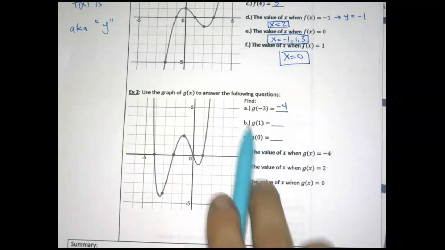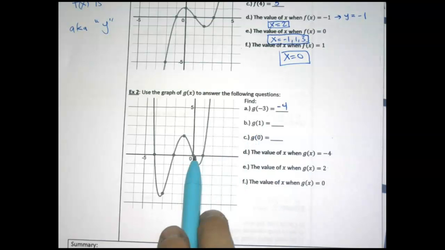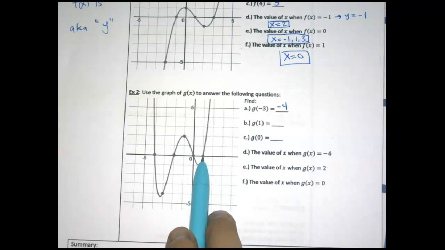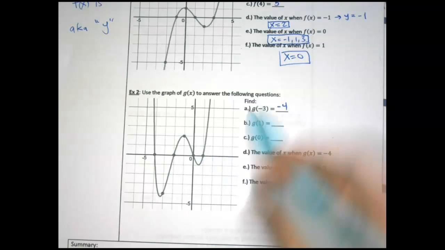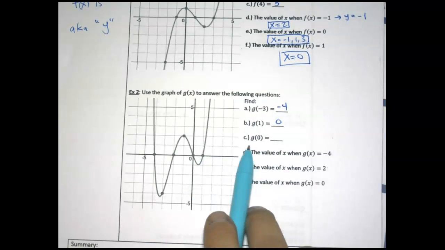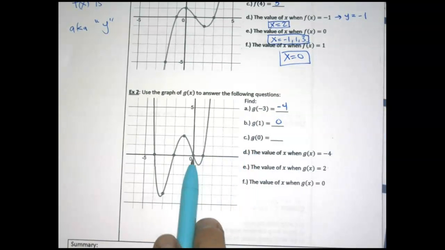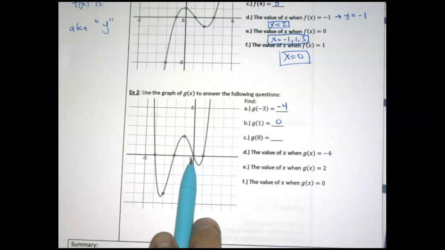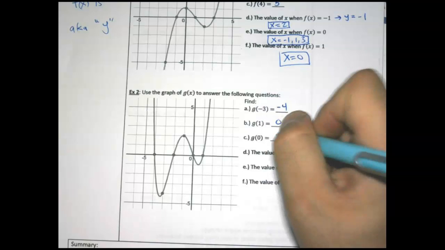G of 1, so go 1 to the right, and there it is, it's 0. And then g of 0, well, g of 0 is here, and there is a point exactly in the middle, so where x is 0, y is also 0.